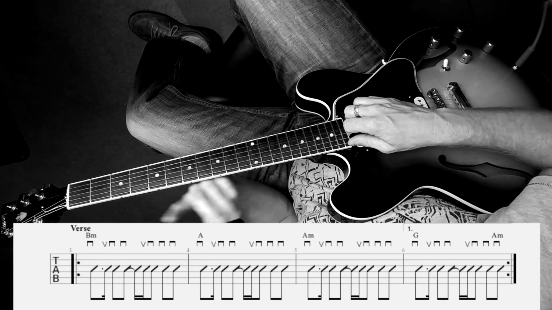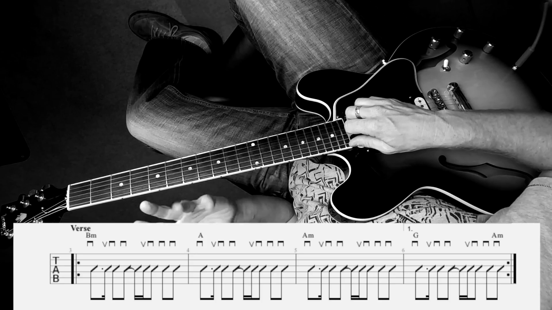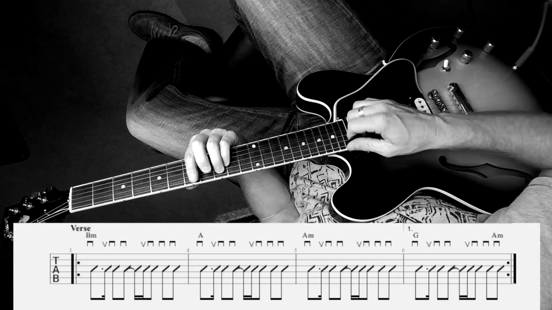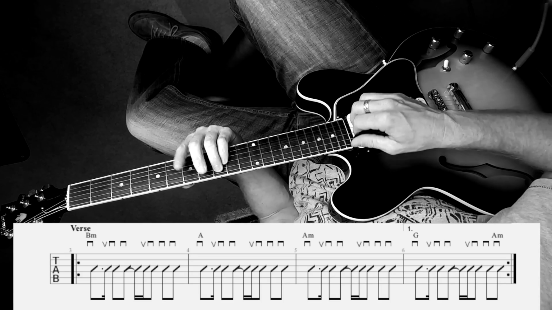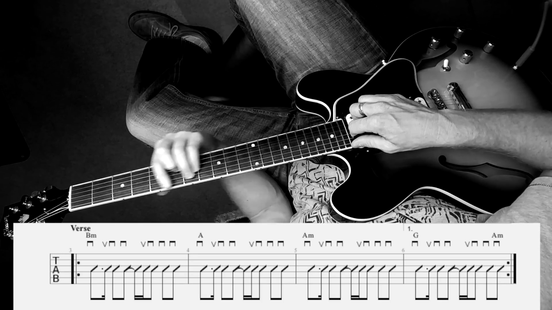So I'm going to do the same thing again. I'm going to slow it down just a little bit and loop it so you can hopefully keep up with me. If not, keep working on the bits and pieces of the rhythm and work through those chord changes.